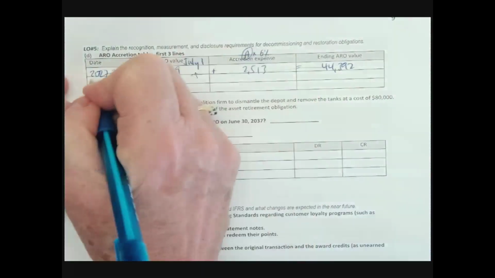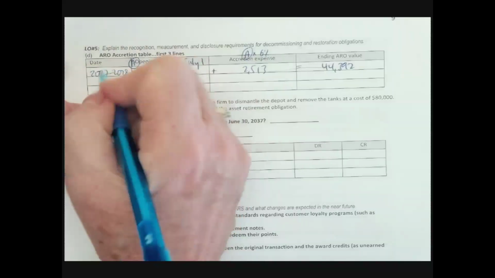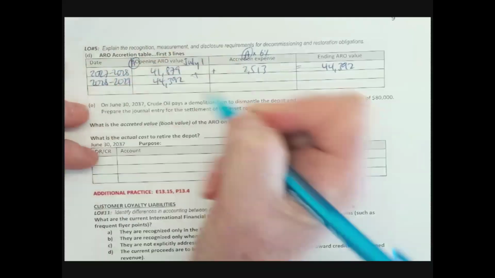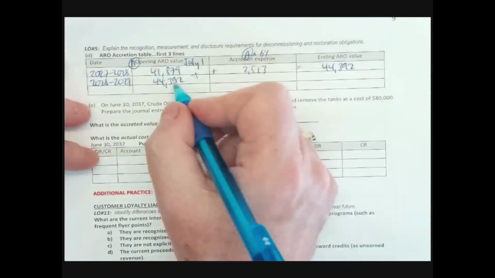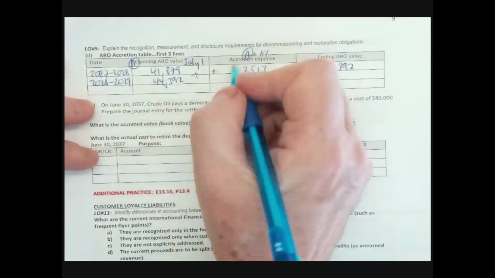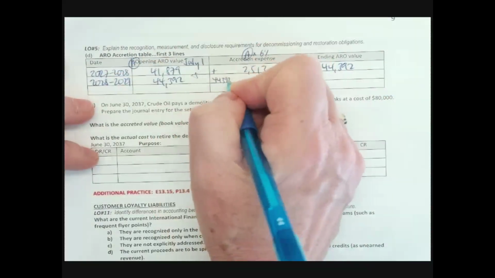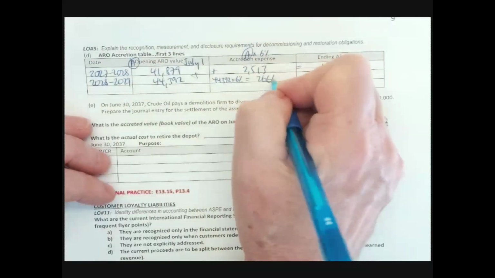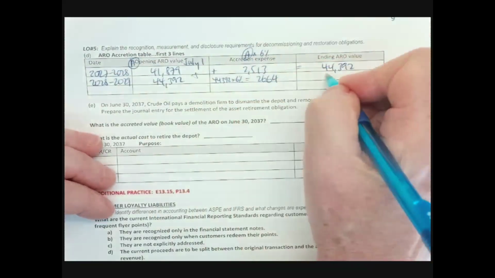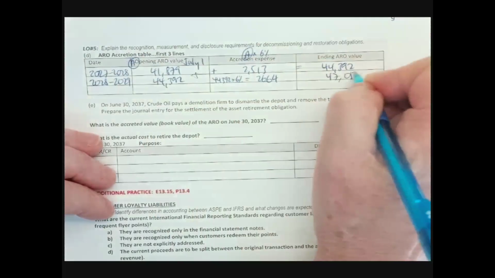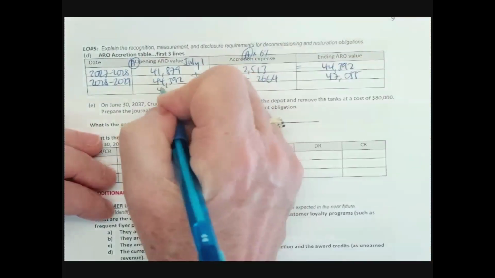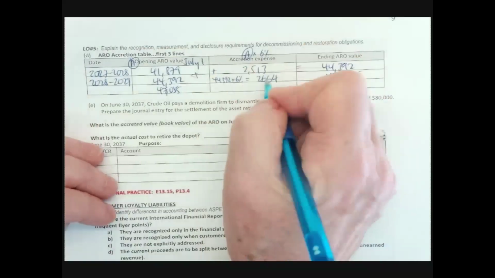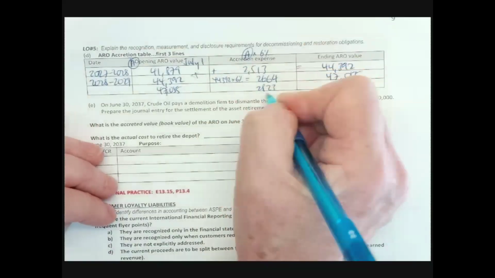Then bring that down here. 44,392. That's where it starts on July 1st, 2028. So over 2028 to 2029, we take 44,392 times 6%, it is 2664. Now we've grown to 47,055. Bring that down. Multiply it out. 2823. See how it's growing?